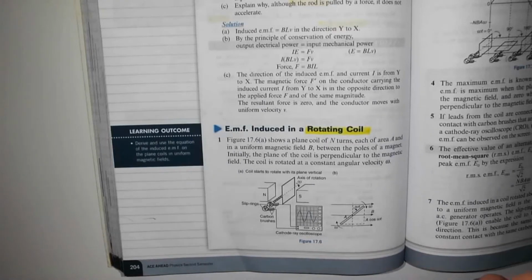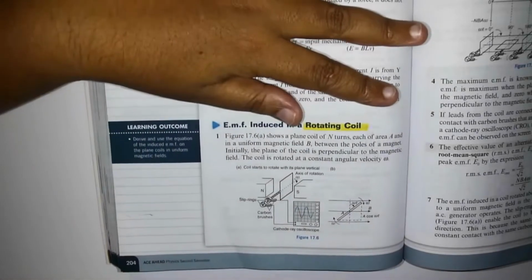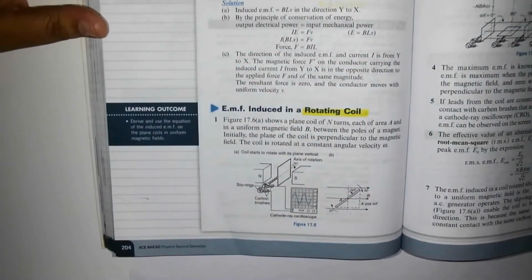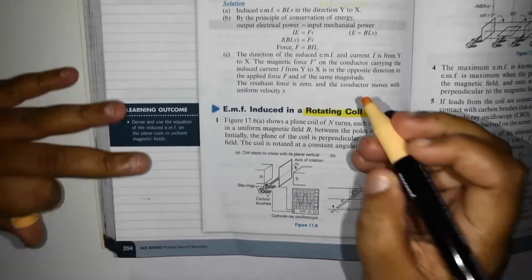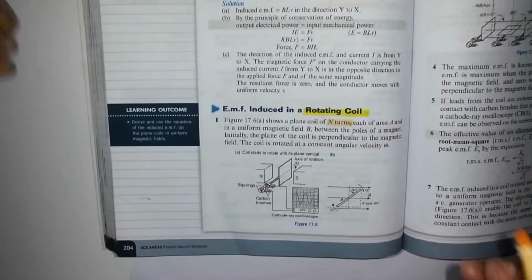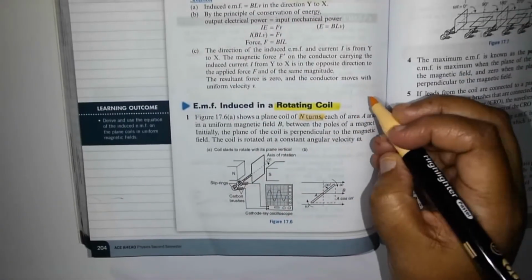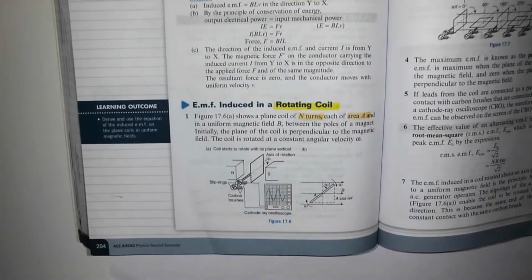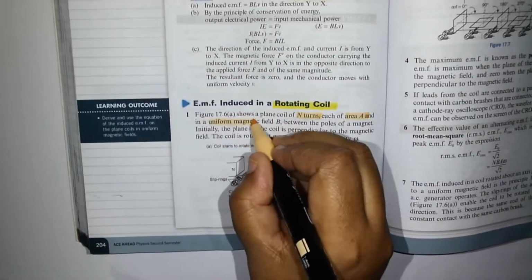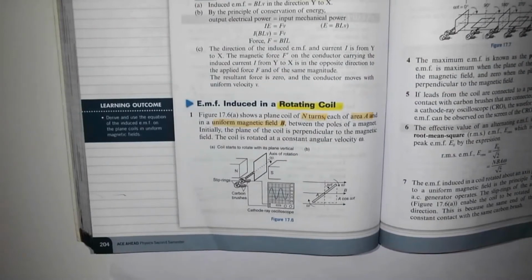So you have to know how to derive, correct? Figure 17.6a shows a plane coil of N turns, each of area A, in a uniform magnetic field B between the poles of a magnet.